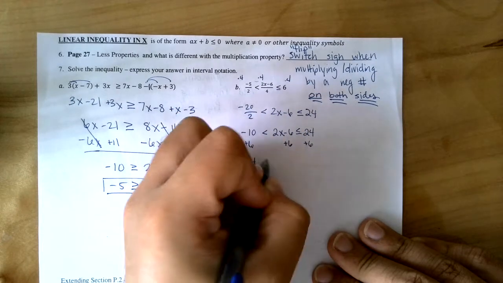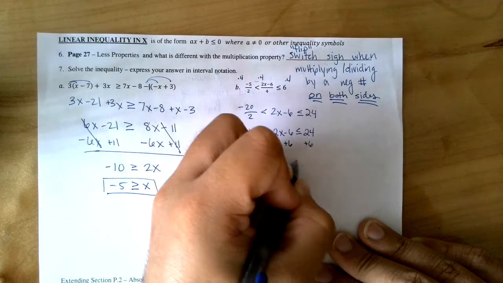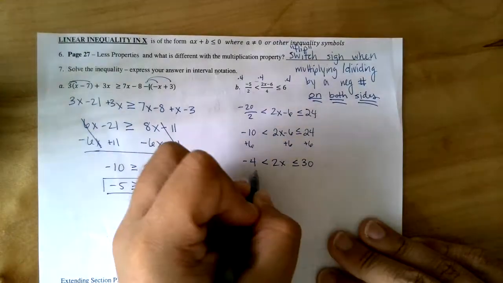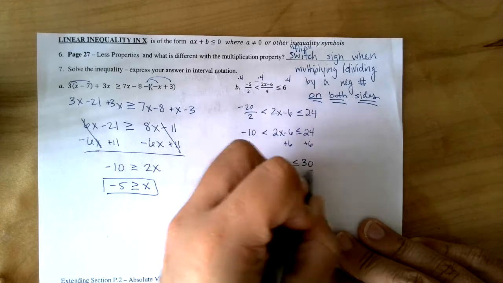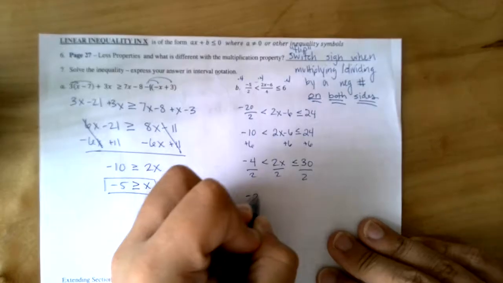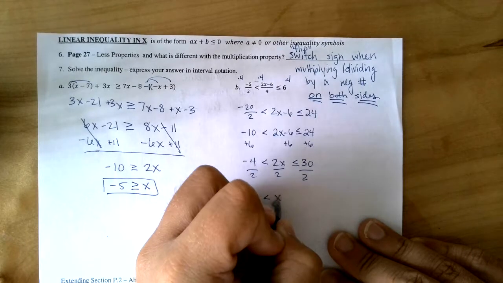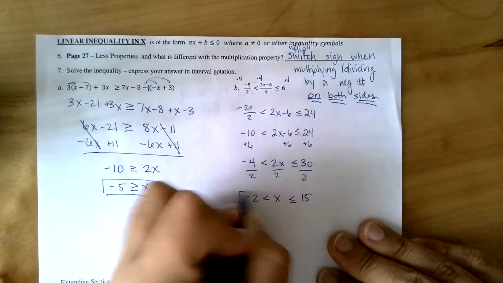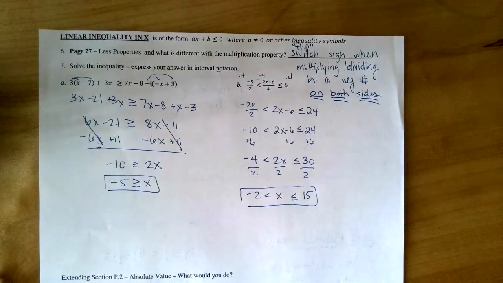So negative 4 less than or equal to 2x, which is less than or equal to 30. Then divide all 3 sides by 2, and I'll get negative 2 is less than x, which is less than or equal to 15. And then that becomes our answer because we know that we have to get x alone.